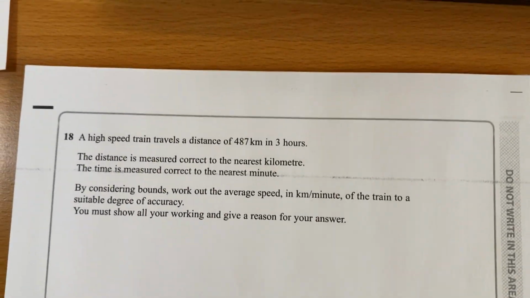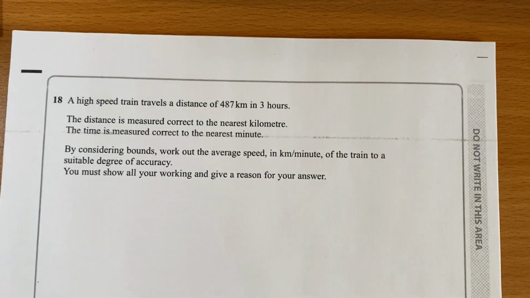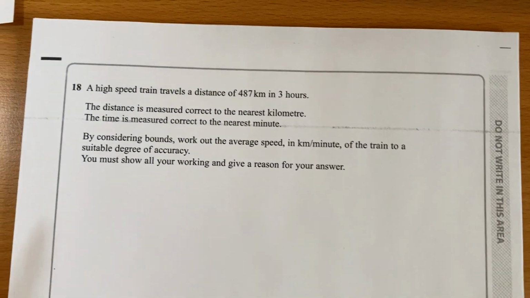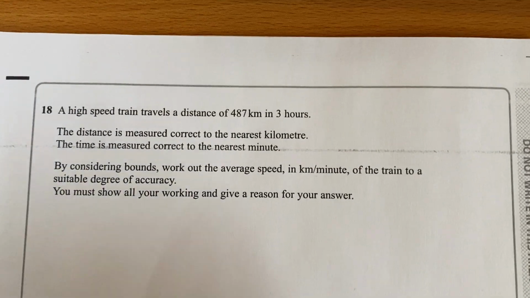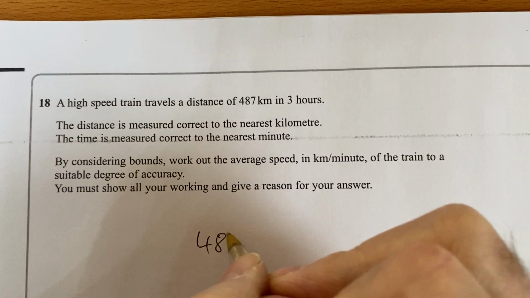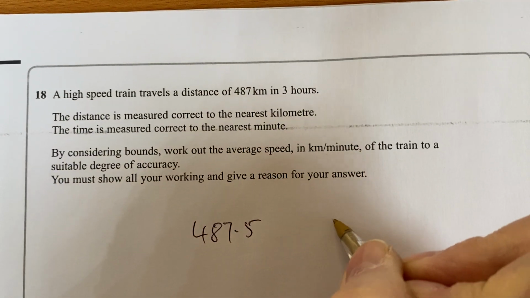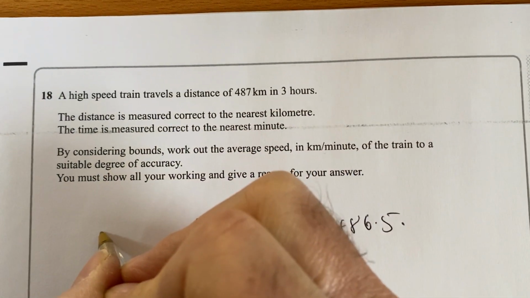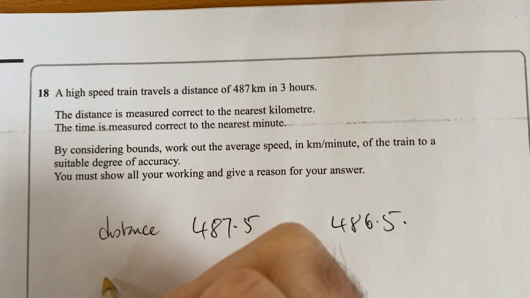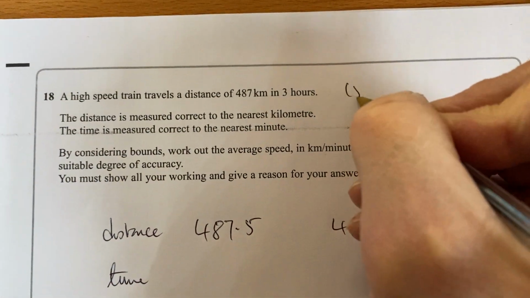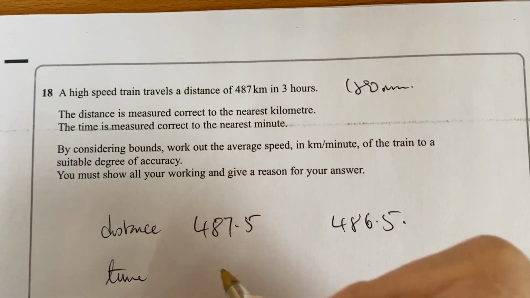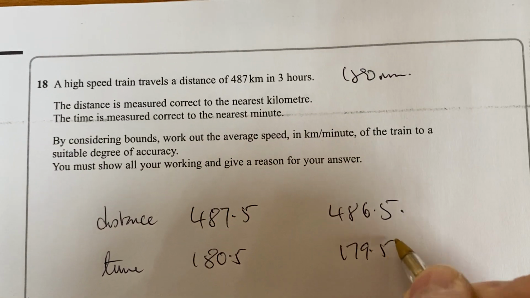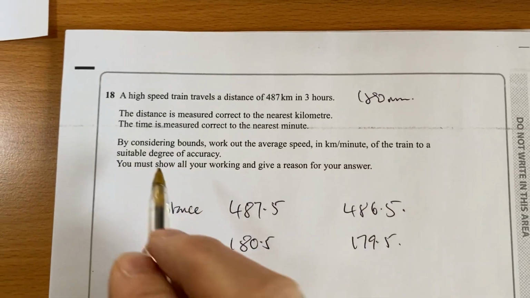So question 18. A high-speed train travels a distance of 487 kilometres in 3 hours. The distance is measured correct to the nearest kilometre, the time to the nearest minute. Okay, before I do anything, I know that that's the longest distance, that is the shortest distance. In terms of time, it's 180 minutes, isn't it? Because it does it in minutes. So the longest time is 180.5 and the shortest time is 179.5. So that's all in minutes.